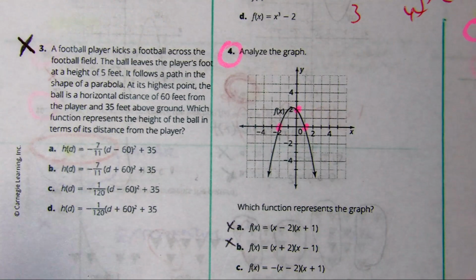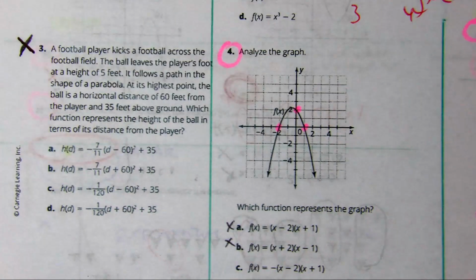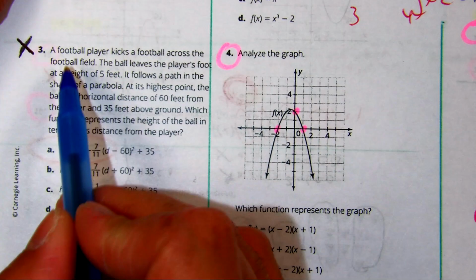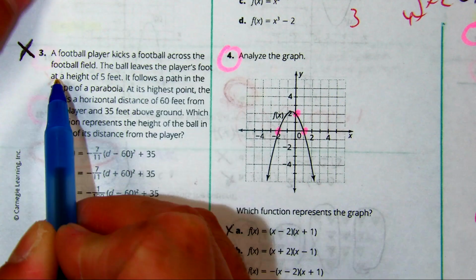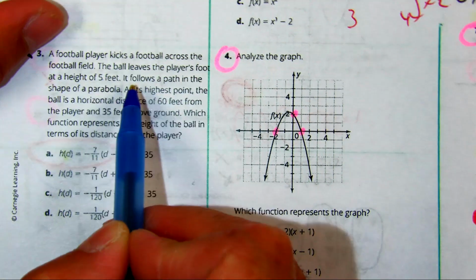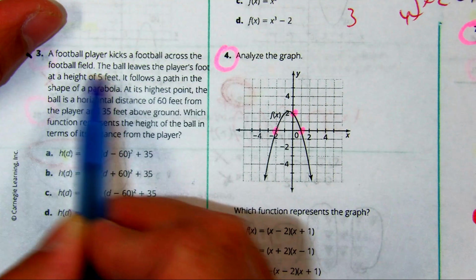Alright, question number 3. I put an X on there. That was the extra credit question from last year. I'm sorry, there's a word problem. Never mind, not extra credit question. A football player kicks a football across the football field. The ball leaves the player's foot at a height of 5 feet. It follows a path. Let's just draw a picture.